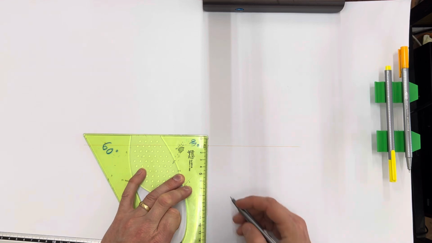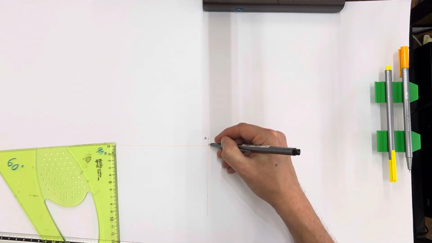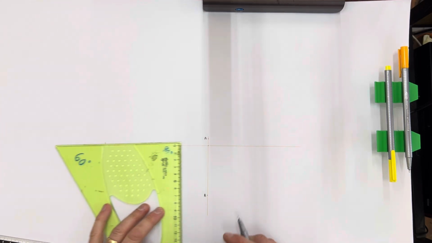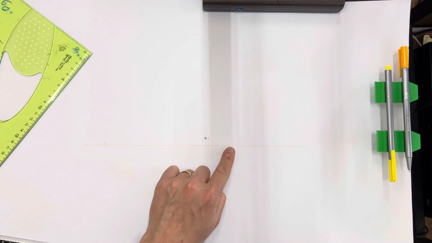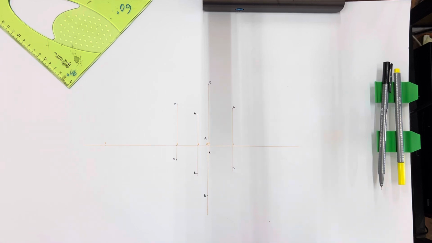So there is my point A in elevation. Measure down 70, and there is a point. So down 70 millimeters, there's my point A in plan. So I'm going to do that for all of them. So measure over the first number, up the second number, down the third number. So I've plotted all the points.